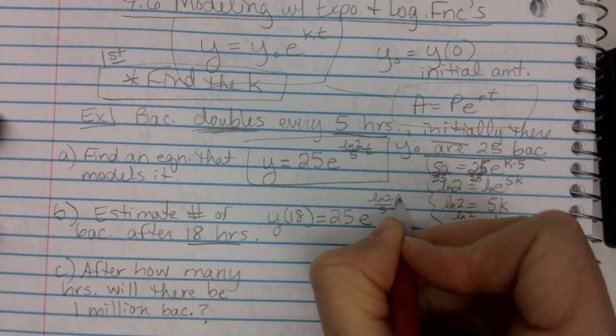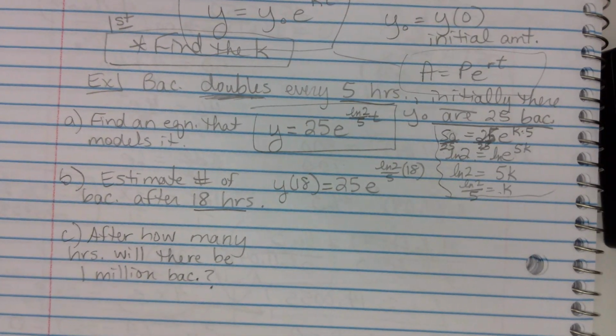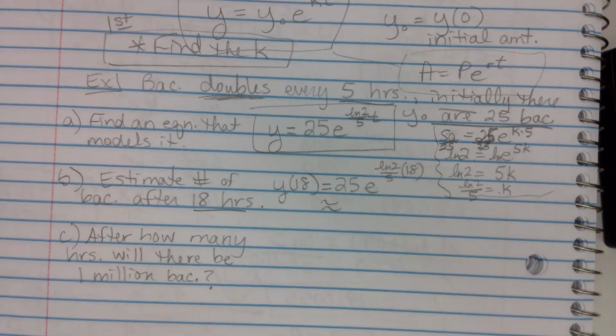Or no, never mind. I'm confused. I mean, it's not even 24. I was thinking for C, like how many hours? Oh, yeah. But I don't know. It may not be that many.